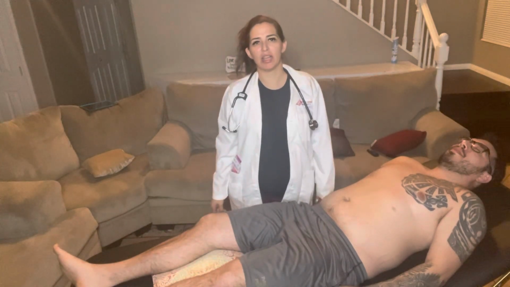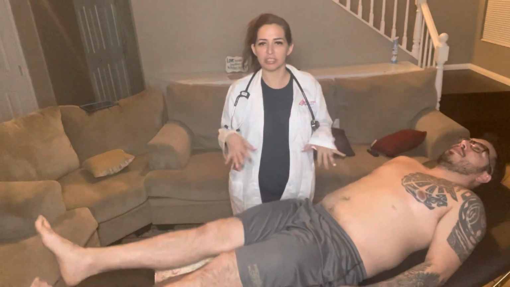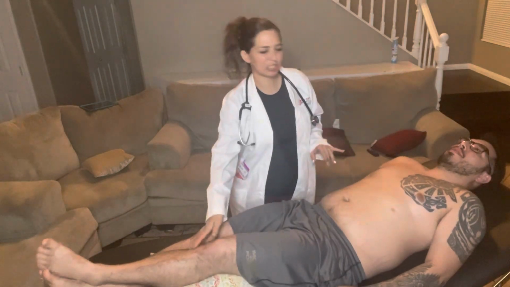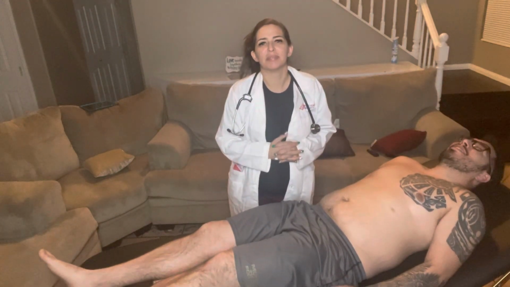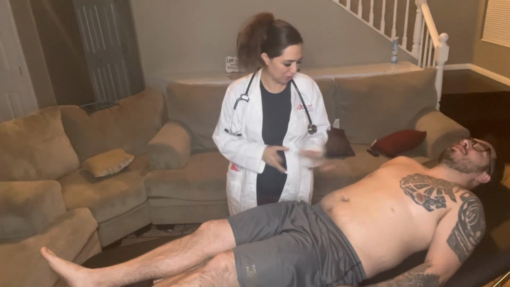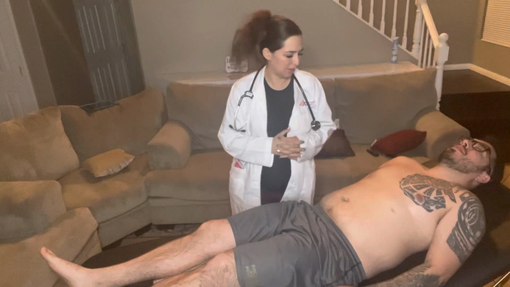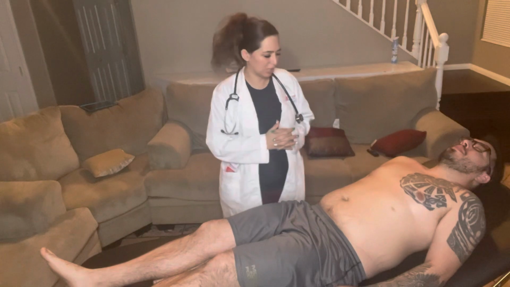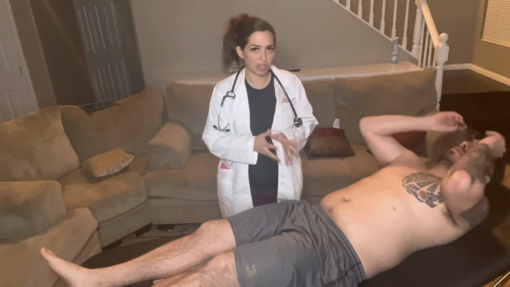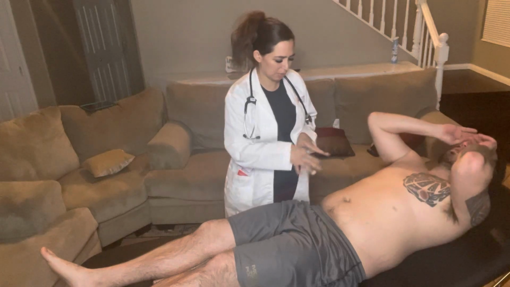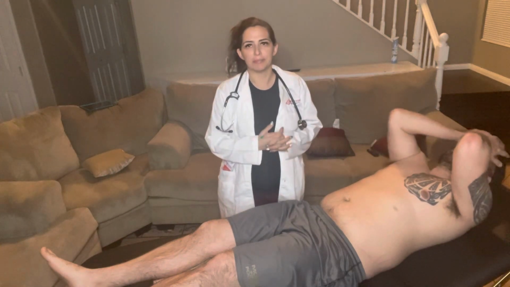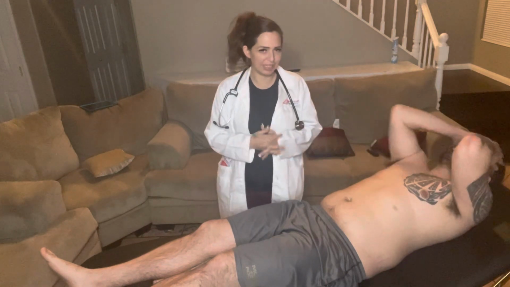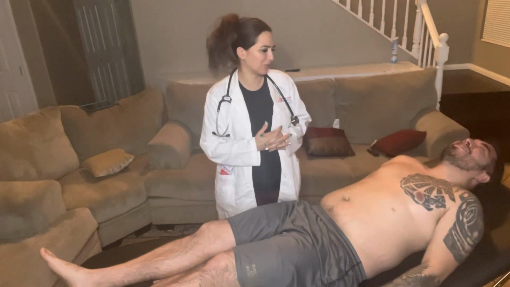So now I'm going to go ahead and start on the inspection of his abdomen. Can you uncross your legs for me? Thank you. I'm going to first note the color. It is appropriate for his ethnicity. Also I'm going to note any scars, any striae. There's none. I'm also noting any hernias in the umbilicus area or any inflammation, which I don't see any.